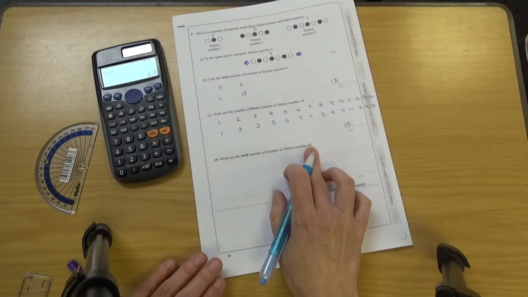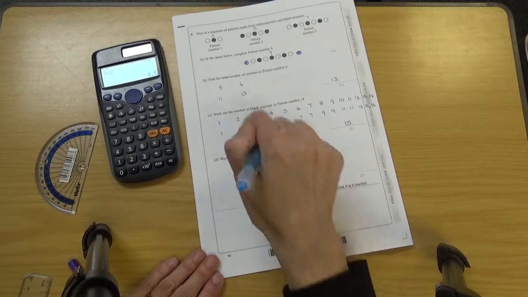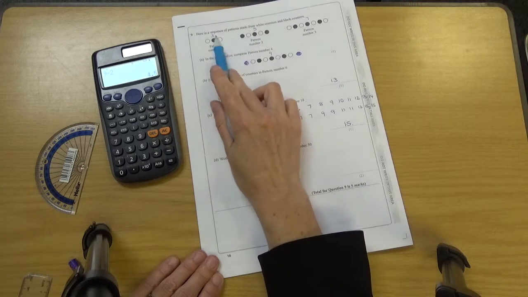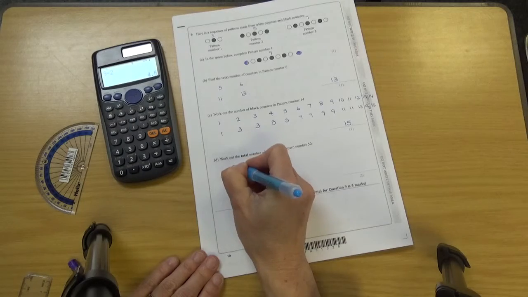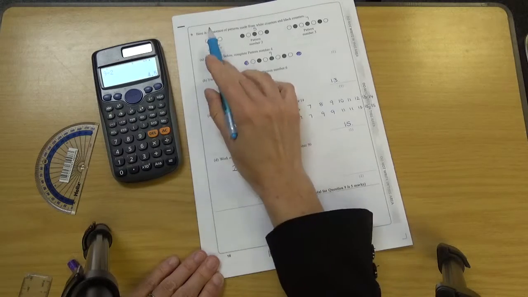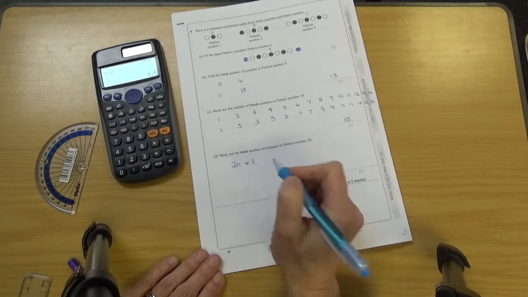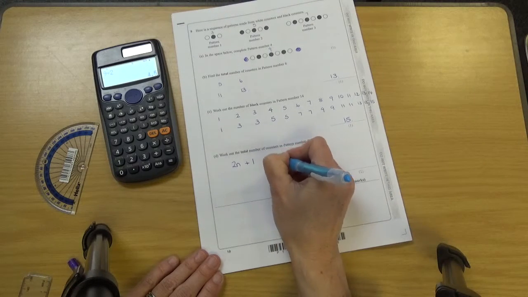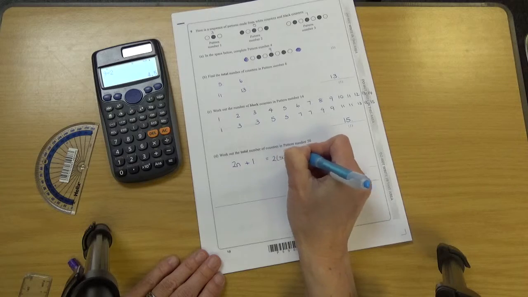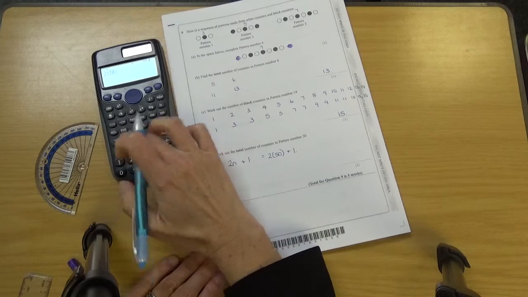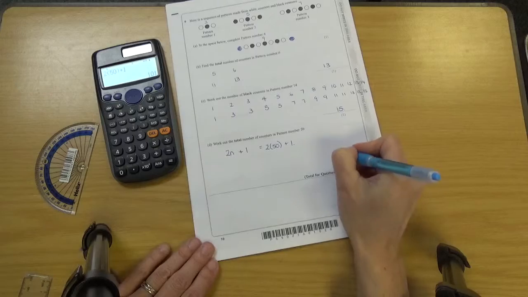Total number of counters in pattern 50. Well, our total counters is going up in 2, so it's 2n, but it starts at 3, which means we've got to add 1. 2 to 3 is add 1. So for pattern 50, 2 lots of 50, add 1. Is 101.